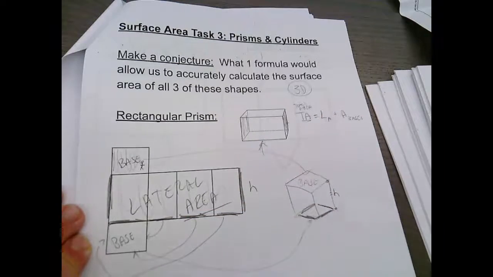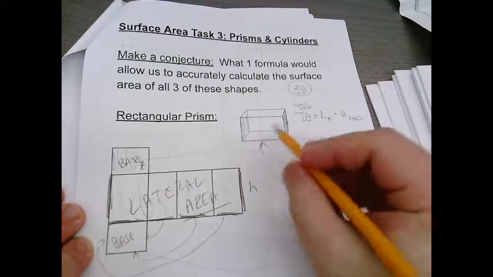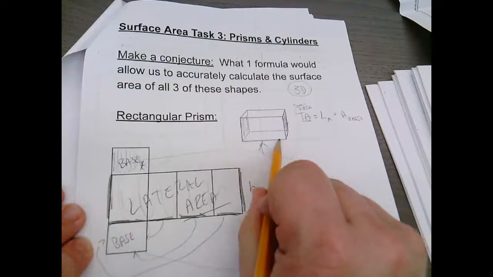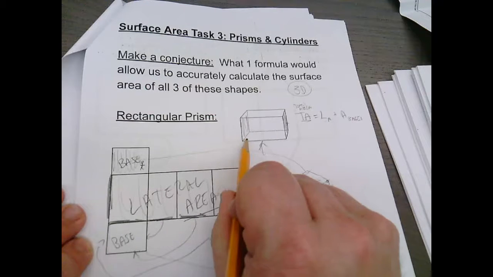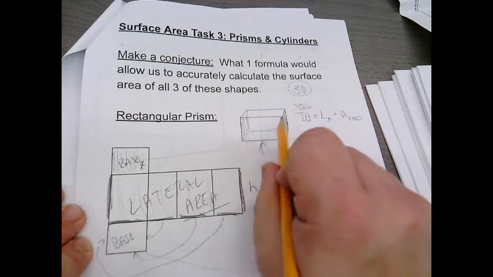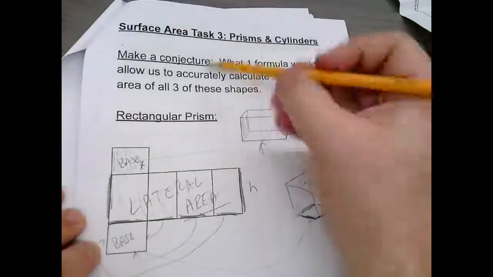So say you wanted to paint your house, and you want to know how much paint to get, and this is the shape of your house, it's kind of the shape of my house. If you found the perimeter of the base of it, then you measured the height of it, you'd be able to find the whole area of your whole building. So that's where this is useful. Okay, so that's where the conjecture comes in, right?